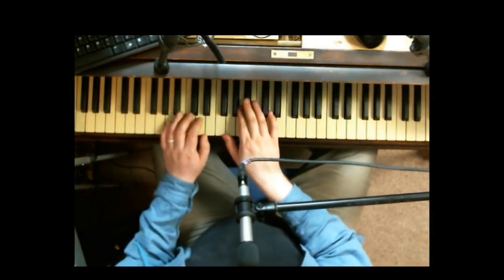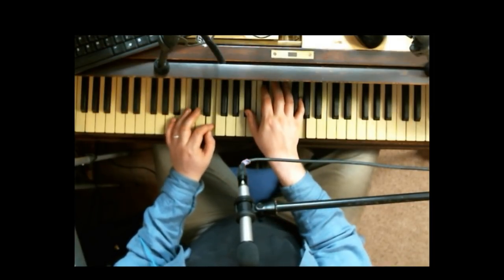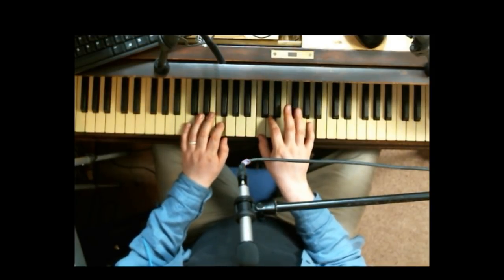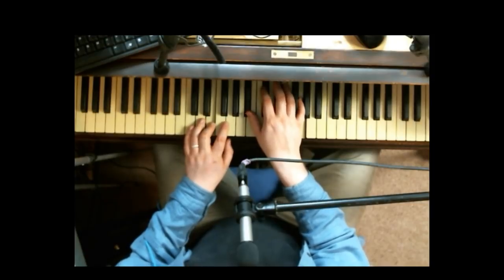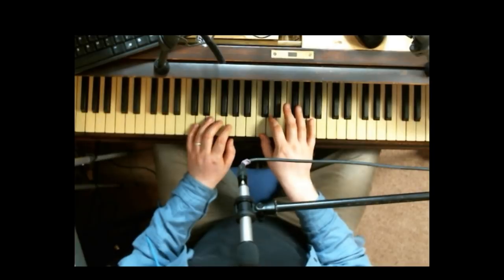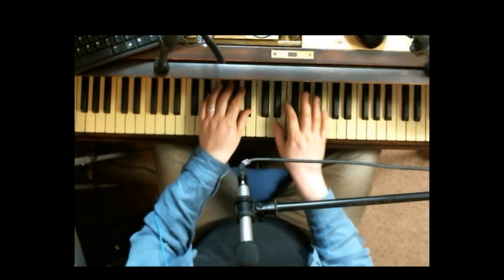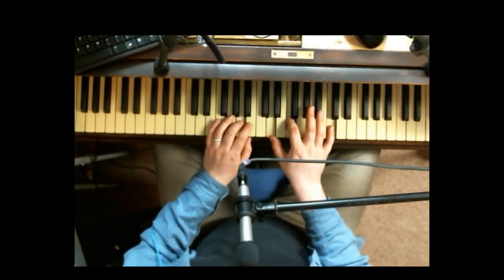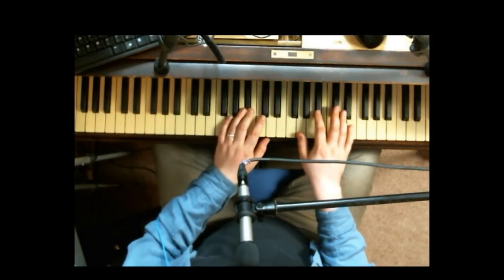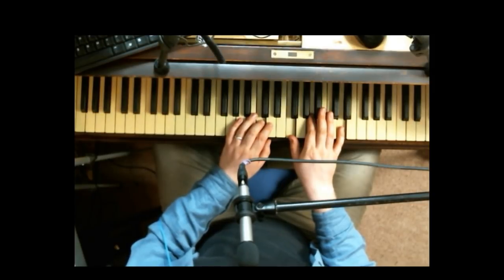Let's reverse that pattern. Now we'll start on the 6th, go up an inversion, up to diminished, down an inversion, up to 6th, up an inversion, down to diminished, and up an inversion. Then repeat that whole same pattern. Let me play all of that again.